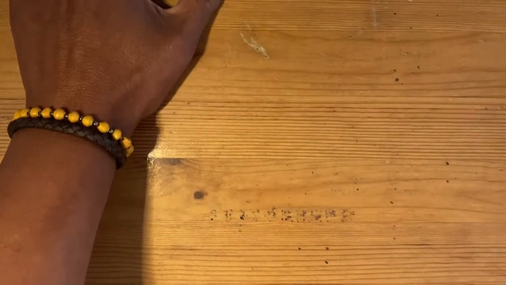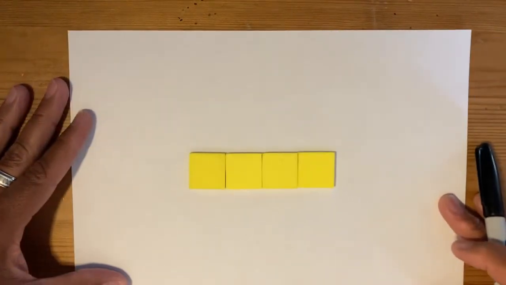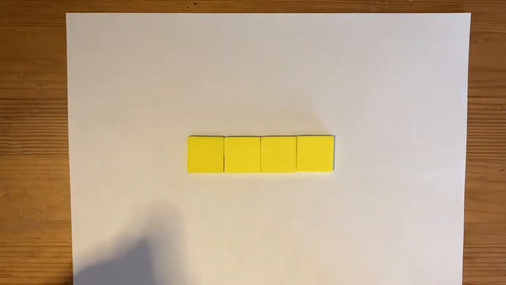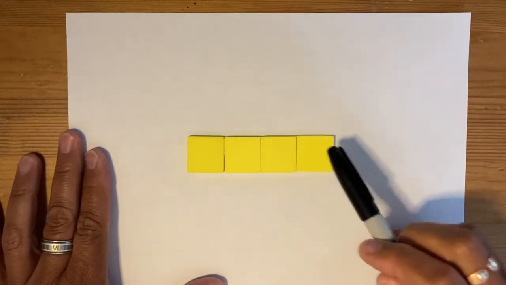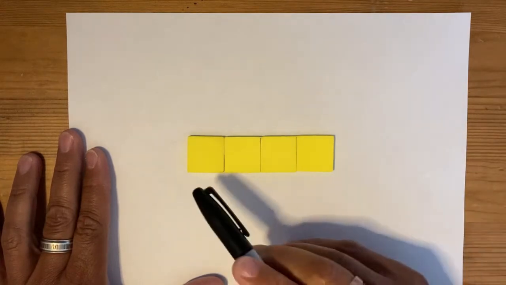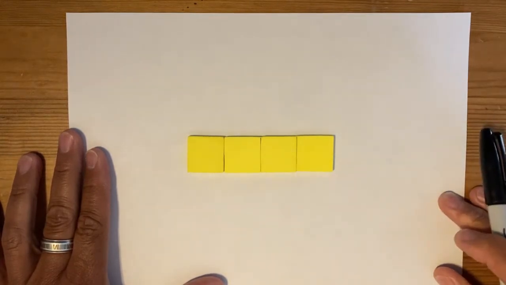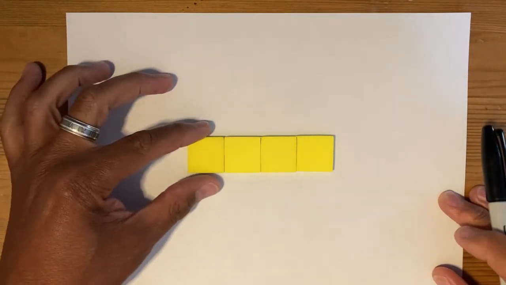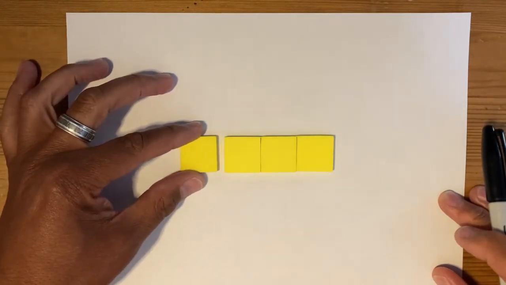But for today's lesson, here's how we're going to do it. Remember, I said there are many ways to do it. This is just one, but this is the way that we're going to use today. We're going to say that 4 tiles equals our 1 whole. So if 4 tiles equals 1 whole, then 1 tile equals a fourth.